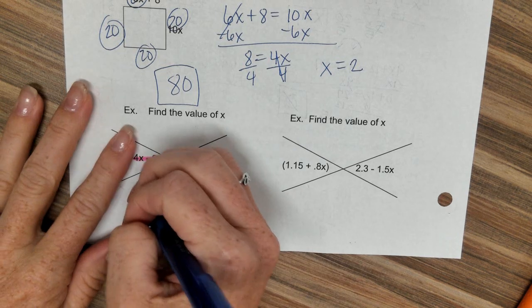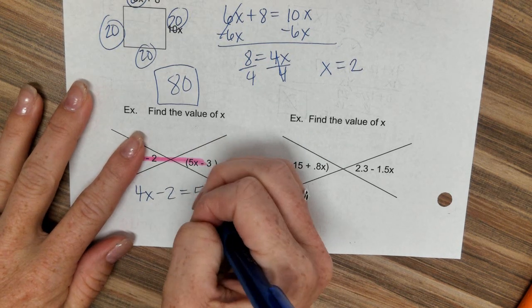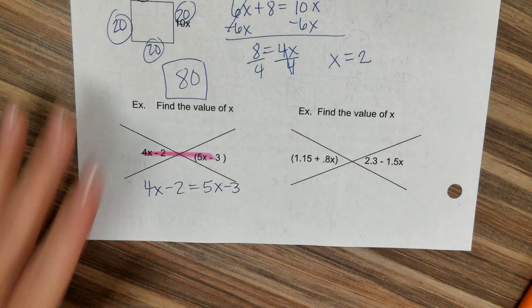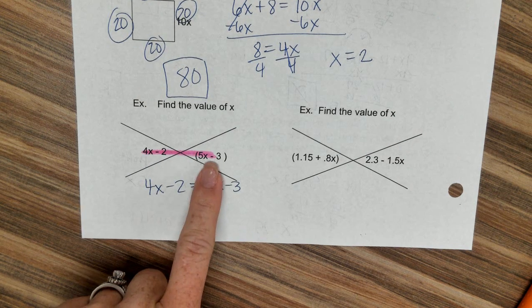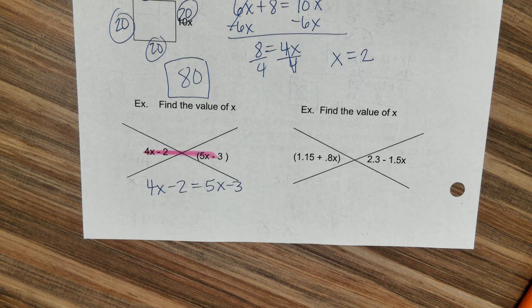So you would say 4x minus 2 equals 5x minus 3. Why did I take the parentheses off of this? I didn't need them. There's nothing for me to distribute, right? So I can take them off.